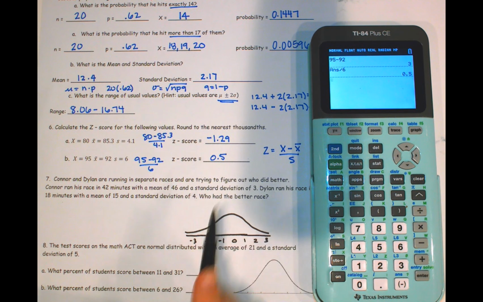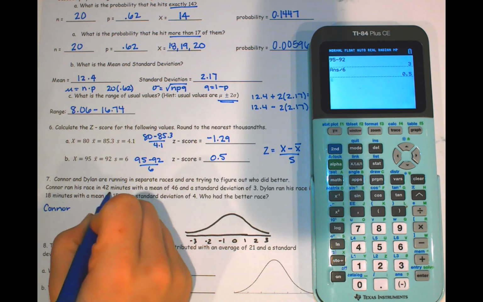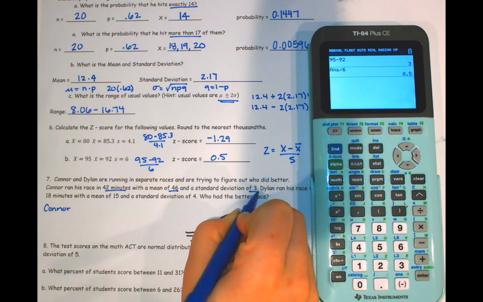So it places them on a curve like this. We find z-scores because we can take data from different sets and still compare them to one another by putting them on our standard normal curve. For instance, if we look at number 7, it says Connor and Dylan are running in separate races and are trying to figure out who did better. Connor ran his race in 42 minutes with a mean of 46 and a standard deviation of 3.